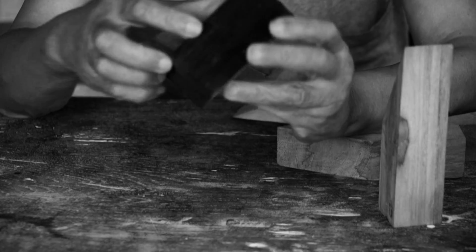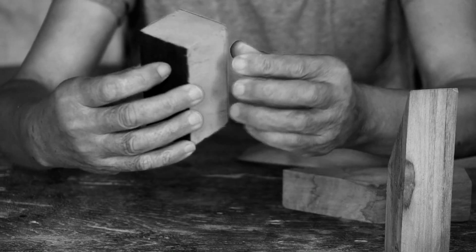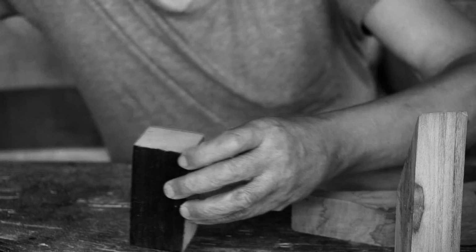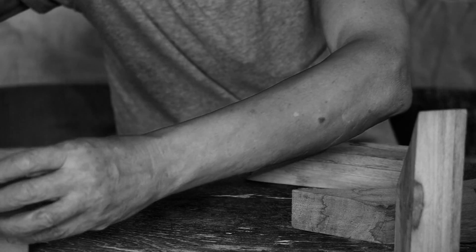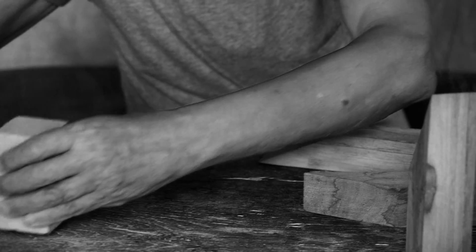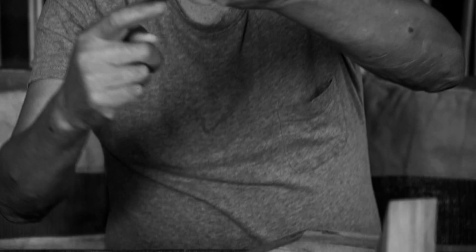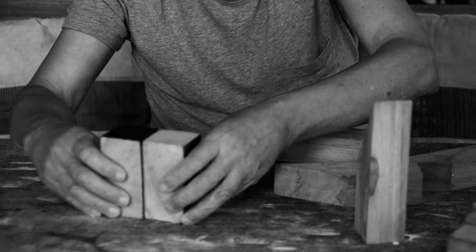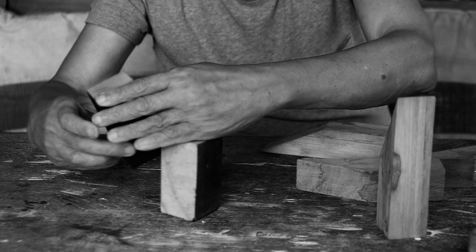I paint these two sides, then the other two sides. Sometimes if one is painted one color, the other is painted the other way around. Because with this one, my intention is that I paint the block like this.